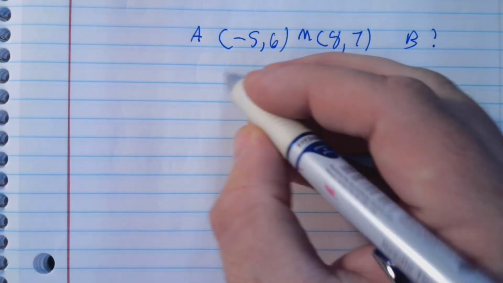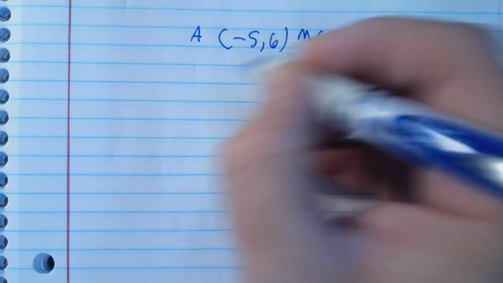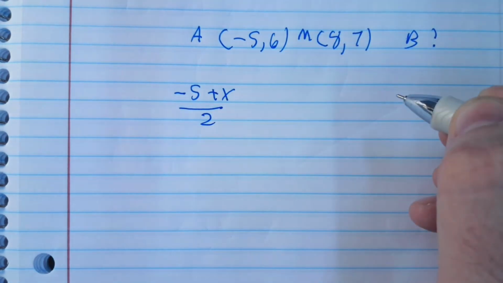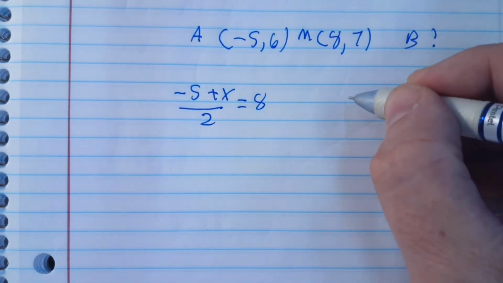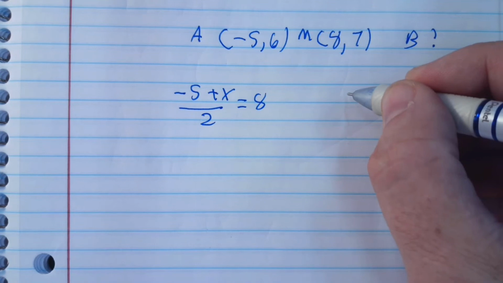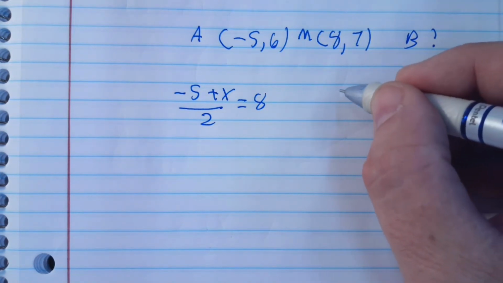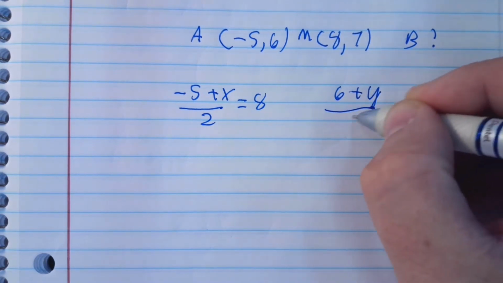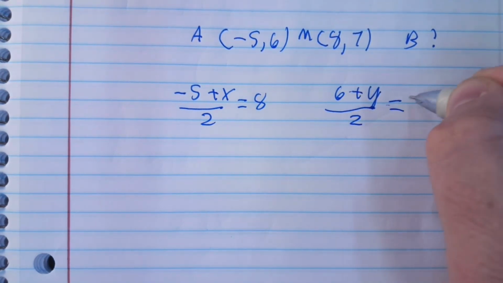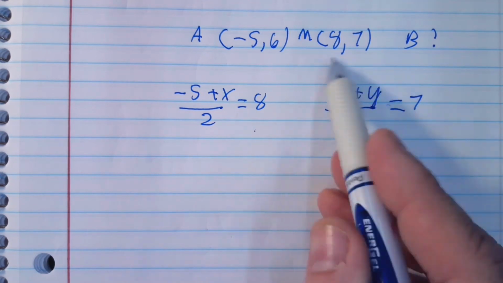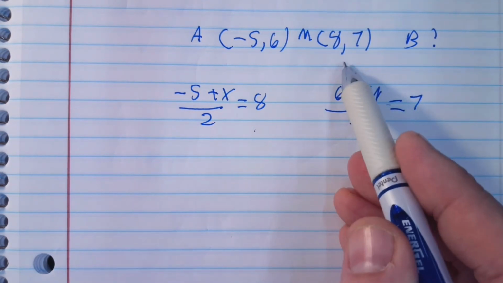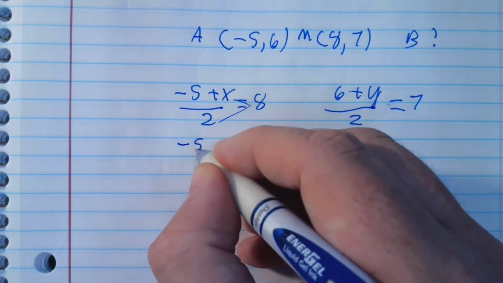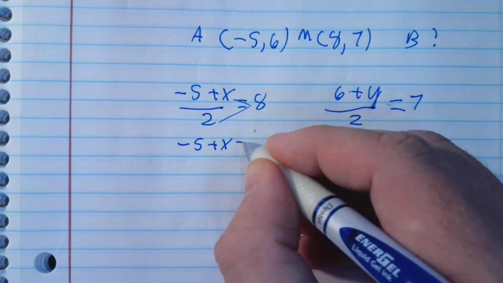Okay, let's see if I can do this both ways. -5 plus x divided by 2 equals 8. Okay. 6 plus y divided by 2 equals 7. Okay, it's always going to equal the midpoint, right? Because it's a midpoint formula. That's what it's designed to do. Cross multiply. And again, the algebra way isn't that long.